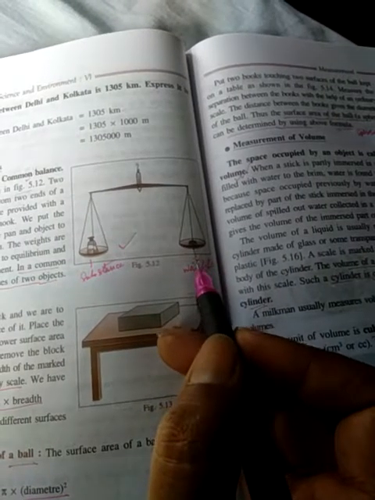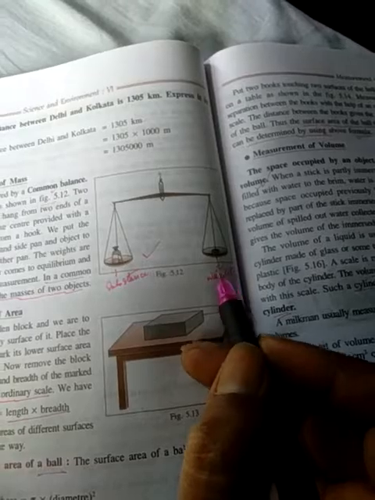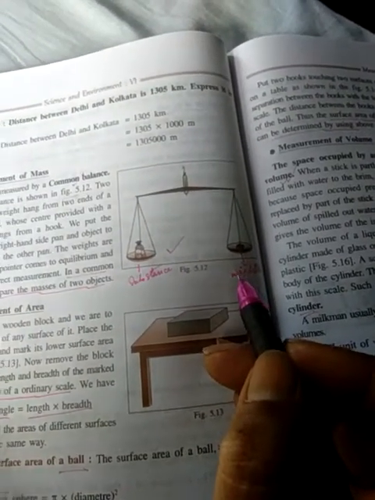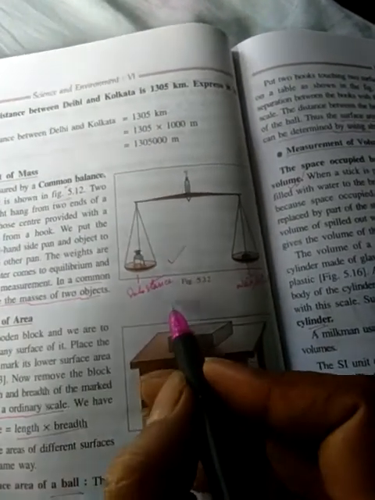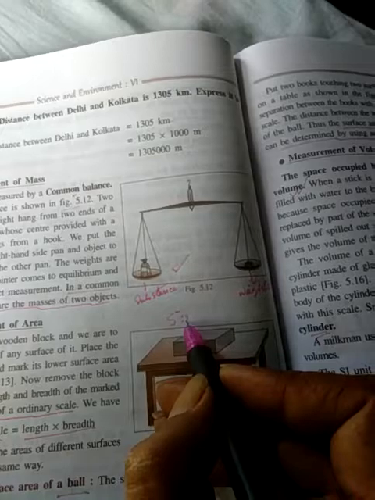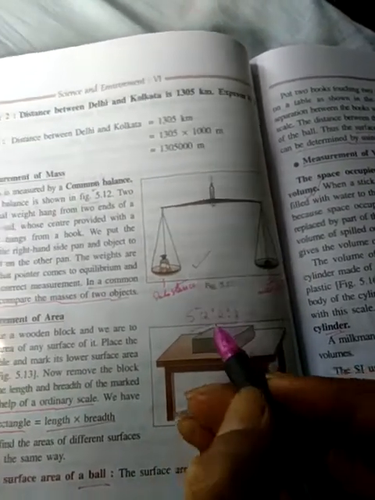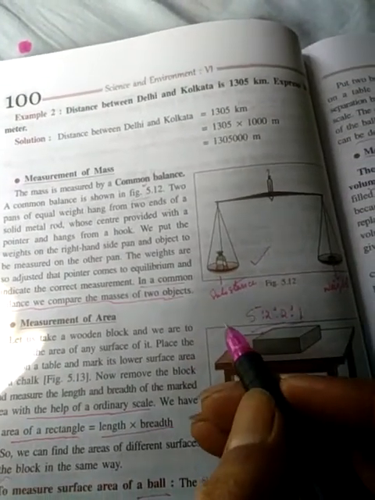Now the question is, what are the weights? These are metallic brass blocks, and these are kept in the ratio 5:2:2:1 in the weight box to measure the mass of any substance.